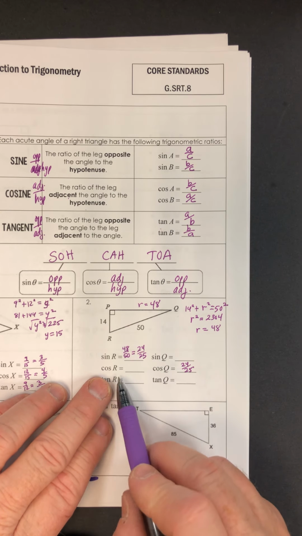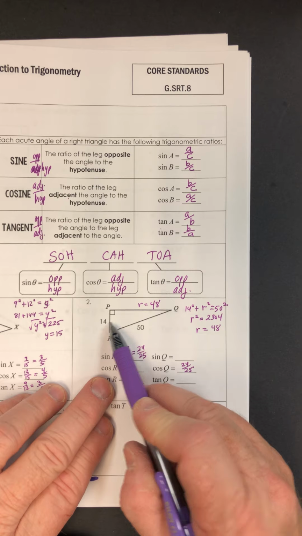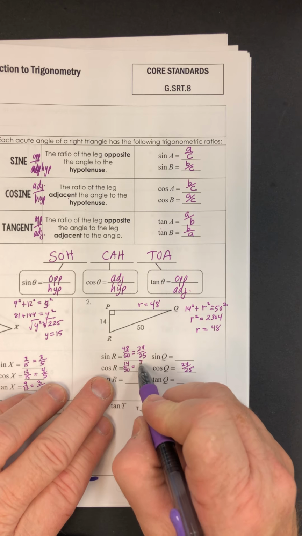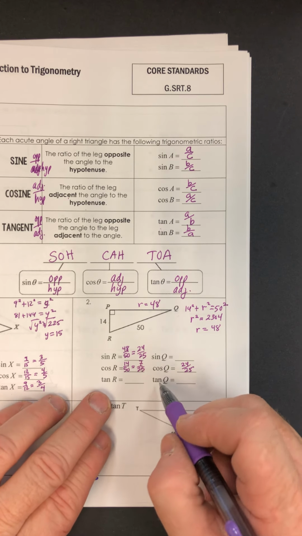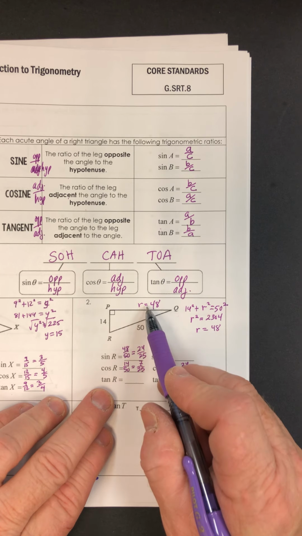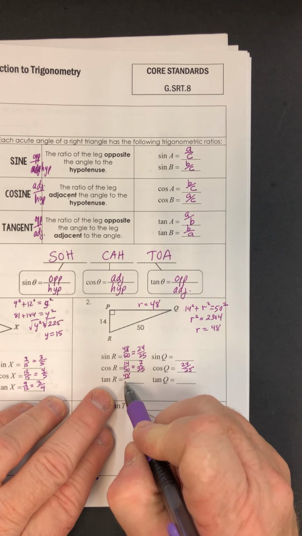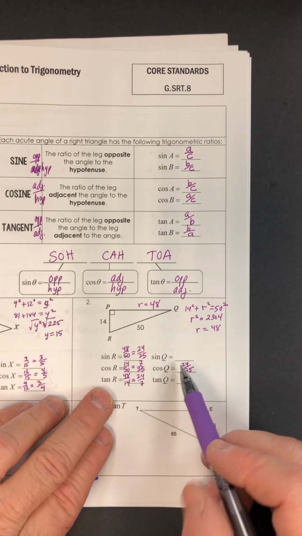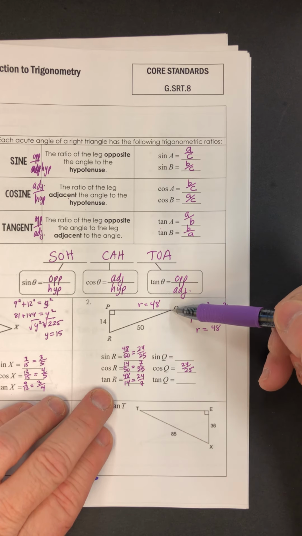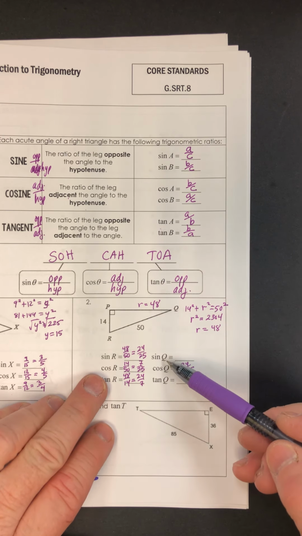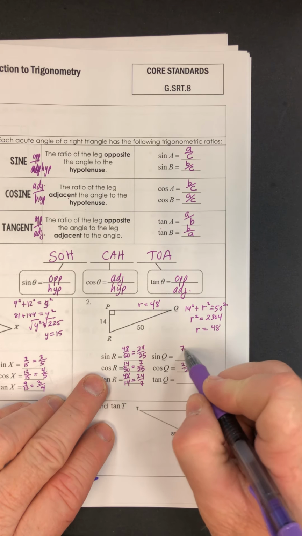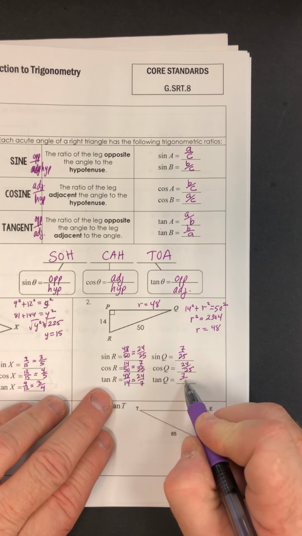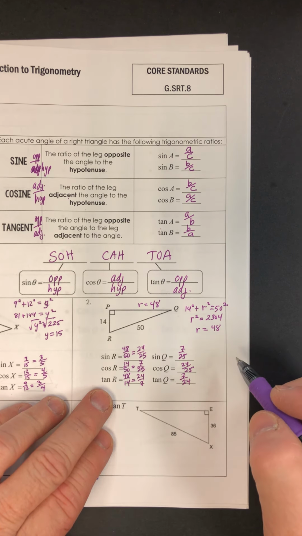All right, back to the angle R. Angle R, cosine, adjacent over hypotenuse, so that's 14 over 50. Reduce the fraction, 7 over 25. Tangent of R, opposite over adjacent, that's 48 over 14. Reduce the fraction, 24 over 7. So now the sine of Q, that's opposite over hypotenuse. Sine of Q would be the same as the cosine of the other one. You can see those are the same. And the tangent, they're just reciprocals of each other, just going from a different angle.